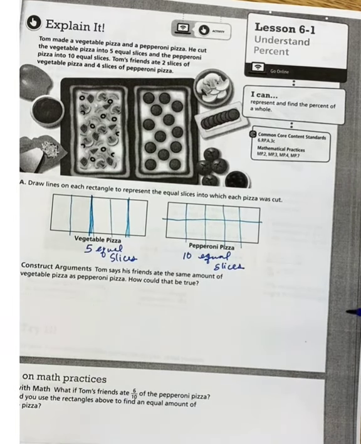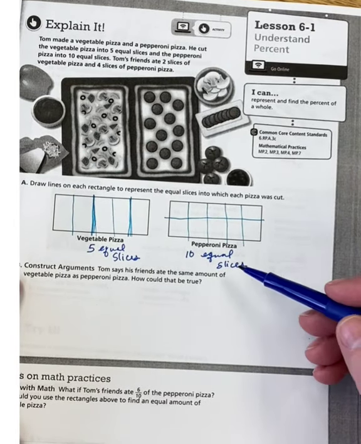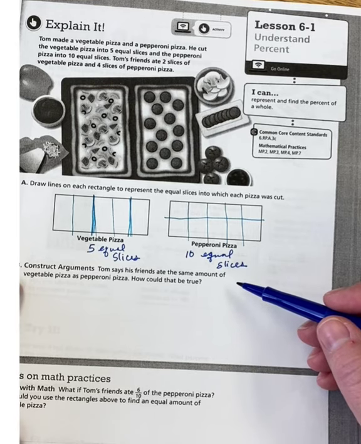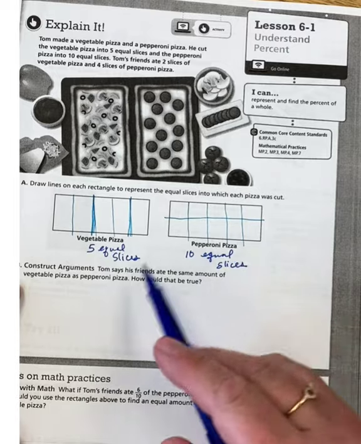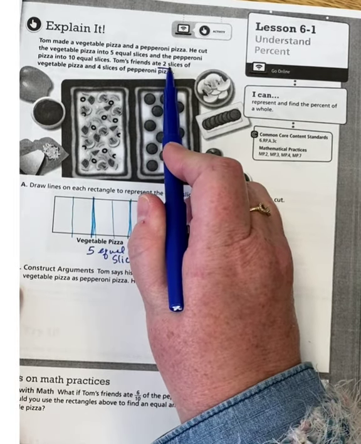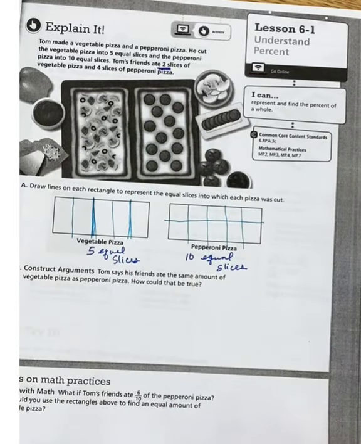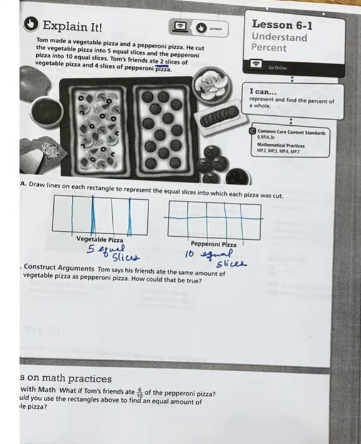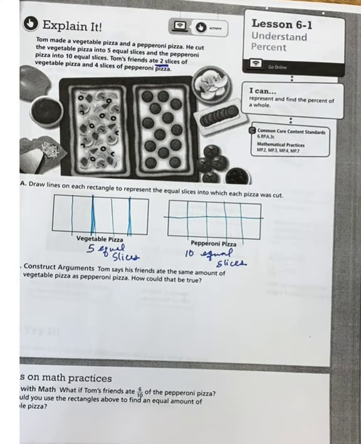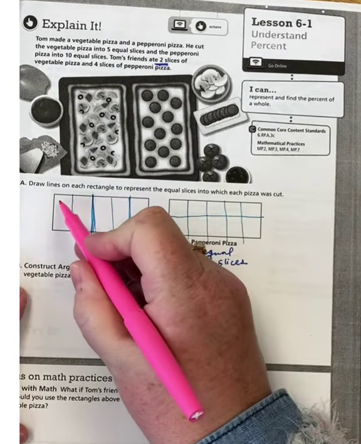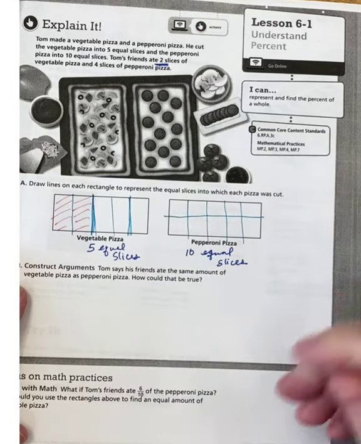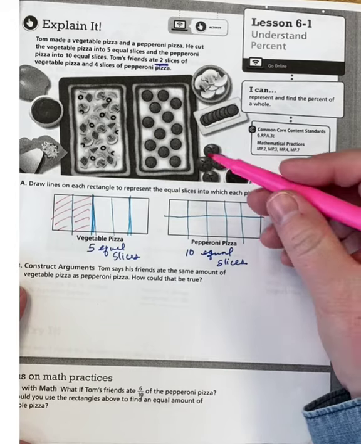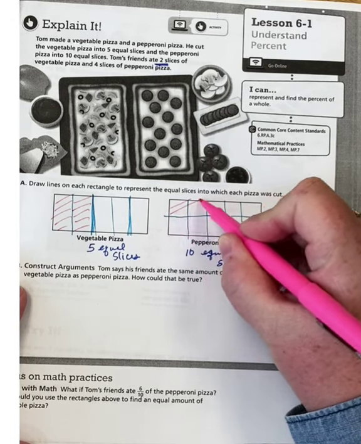So now we're going to look at part B, where Tom says his friends ate the same amount of vegetable pizza as the pepperoni. So let's go back up. Tom's friends ate 2 slices. So I'm going to use, I think, my pink pen here. 2 slices of the vegetable, so there's 1 piece, 2 pieces. And the pepperoni, they ate 4.